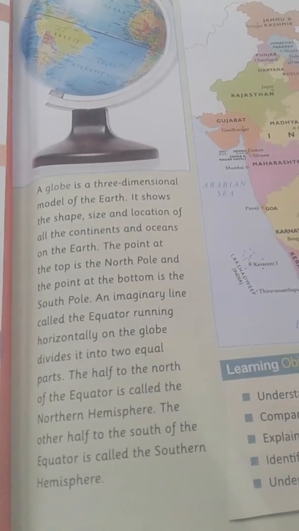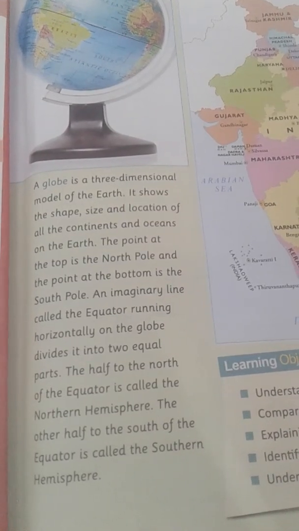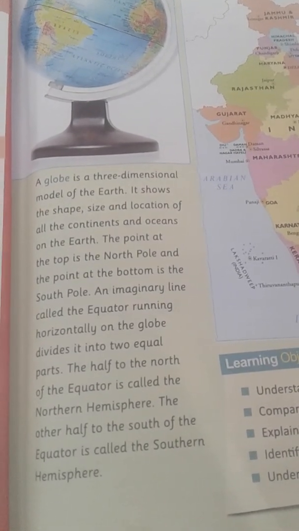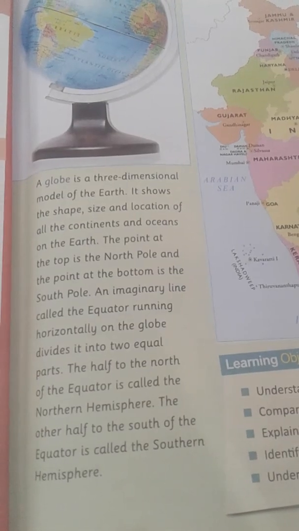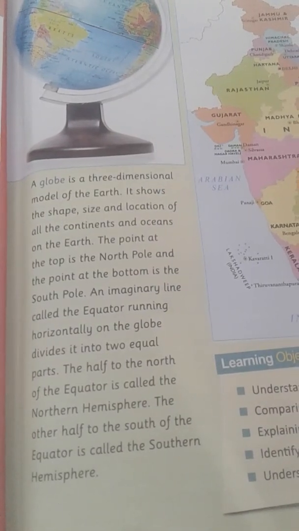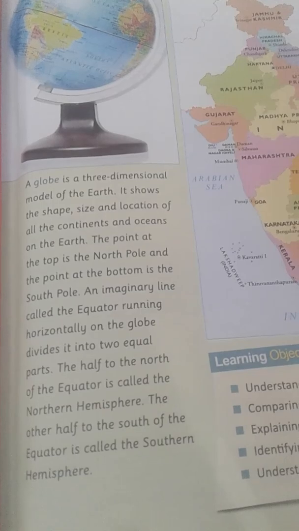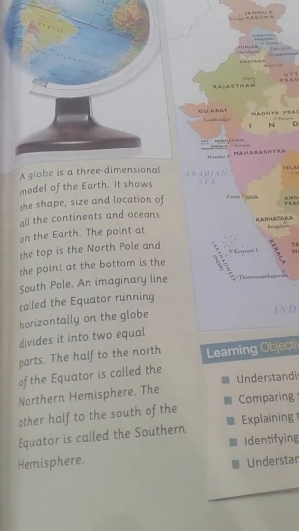It runs horizontally on the globe and divides it into two equal parts. The half to the north of the equator is called the northern hemisphere, and the other half, the south part, is called the southern hemisphere.